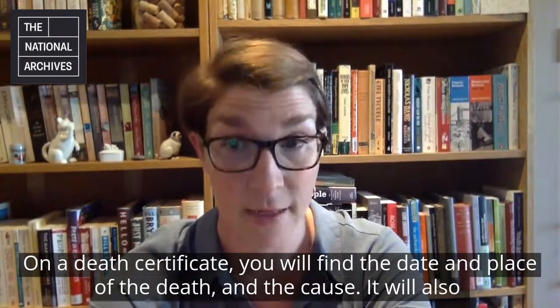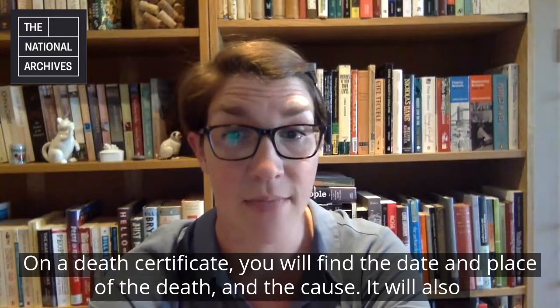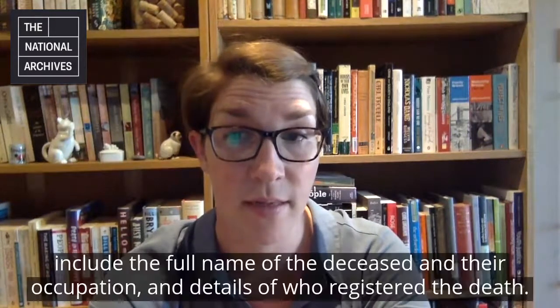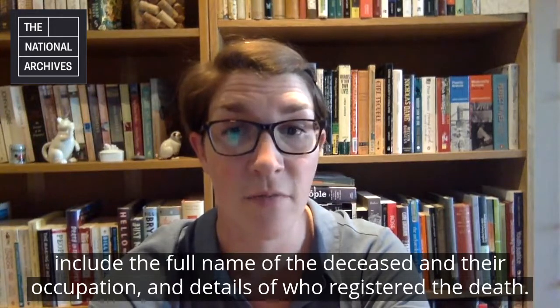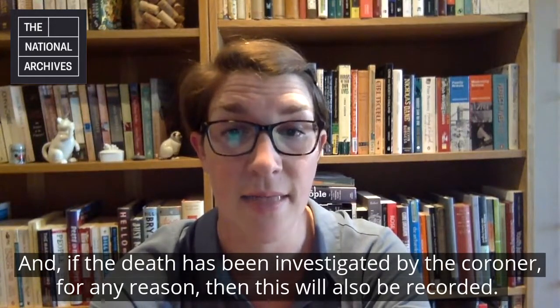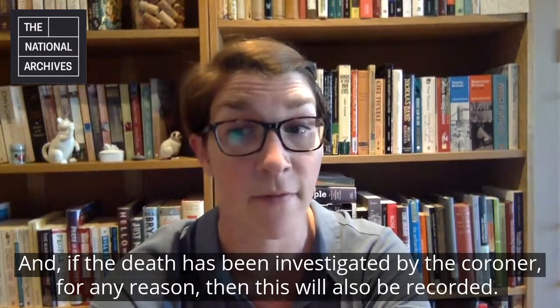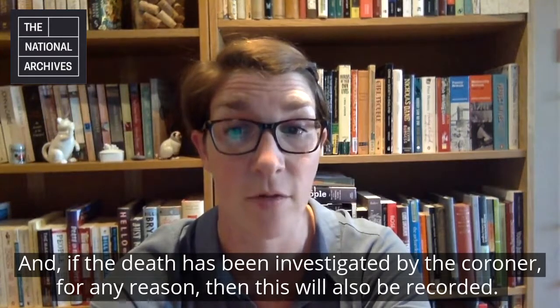On a death certificate, you'll find the date and place of death and the cause. It will also include the full name of the deceased and their occupation, and details of who registered the death. And if the death has been investigated by the coroner for any reason, then this will also be recorded.